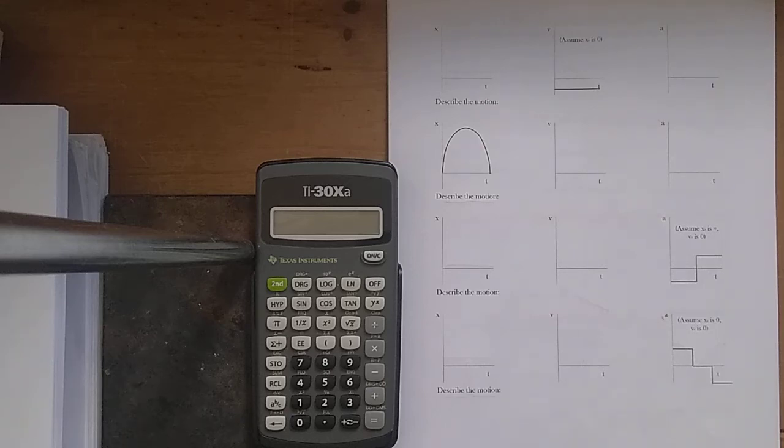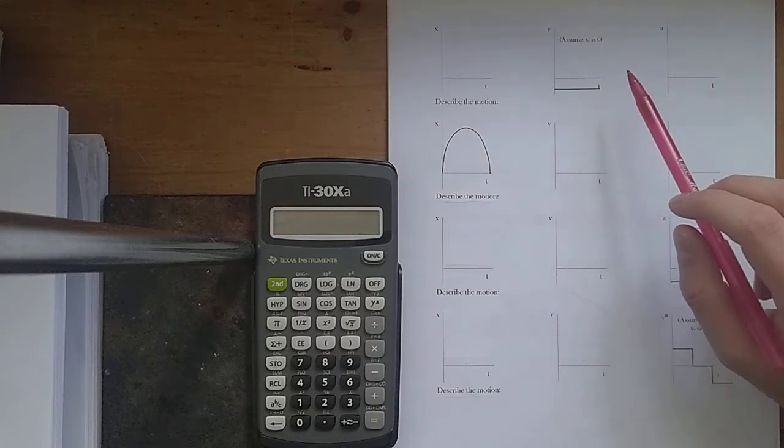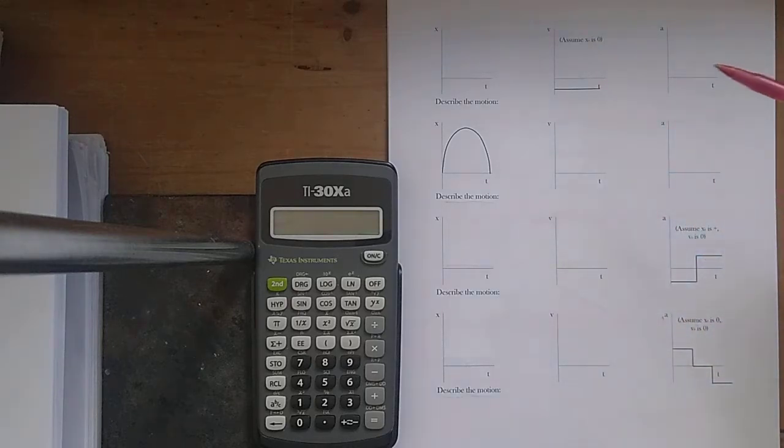Okay, finishing up the position, velocity, and acceleration graph notes. We are given, for the fifth one, the first one on the back, a velocity. Using our questions that we developed to analyze graphs, we see that the velocity is negative the entire time. Okay, it's always below the x-axis.